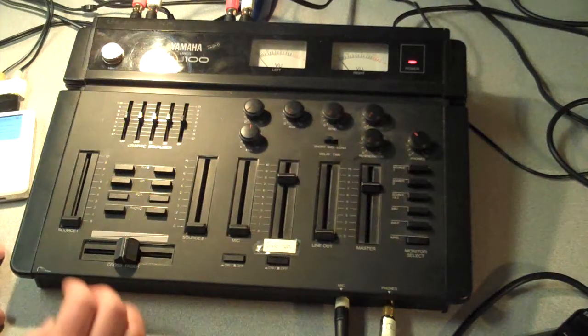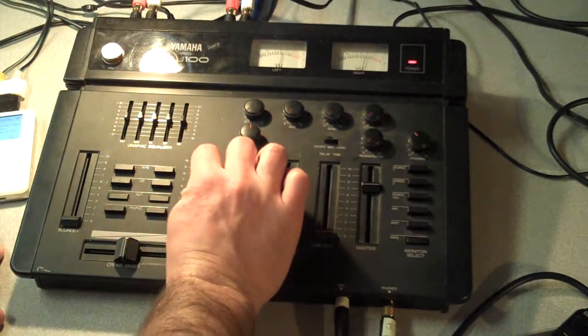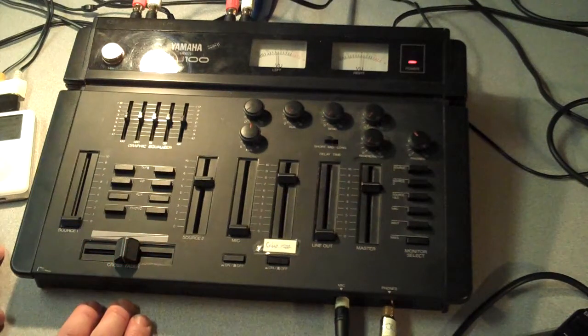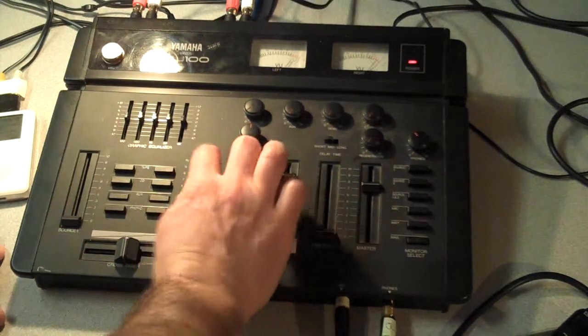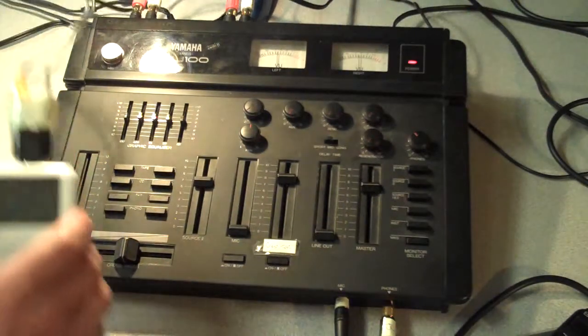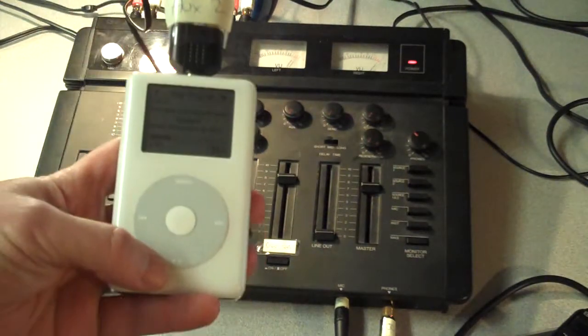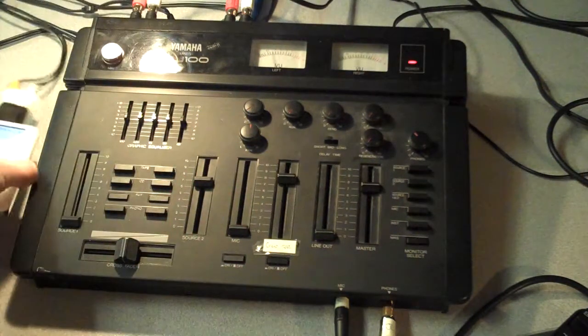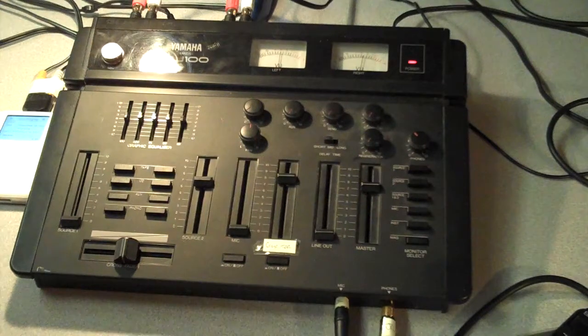So right now aux 2 is hooked up to my iPod. If I bring it up, I left the crossfader in the middle, and we'll look at the crossfader in another video. And there you go, you can see the meters are registering, and you can hear that something is actually playing. So that's from my iPod. If I were to just press pause on it, that would stop. So that's coming from the iPod, and aux 1 is my laptop.